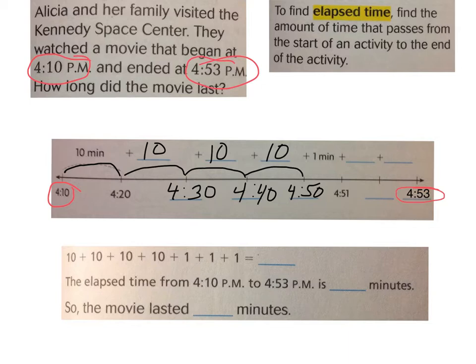Now, I can jump 1 minute. So from 4:50 to 4:51 is 1 minute. Then to 4:52 is another minute. And then 4:53, my ending time.